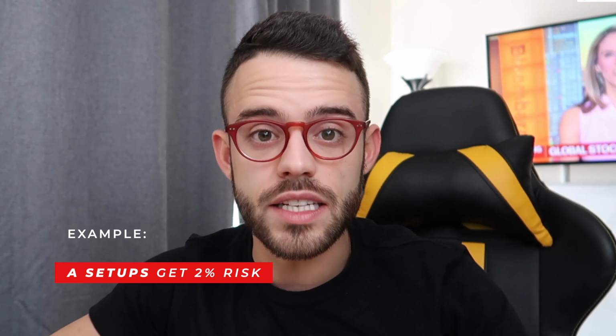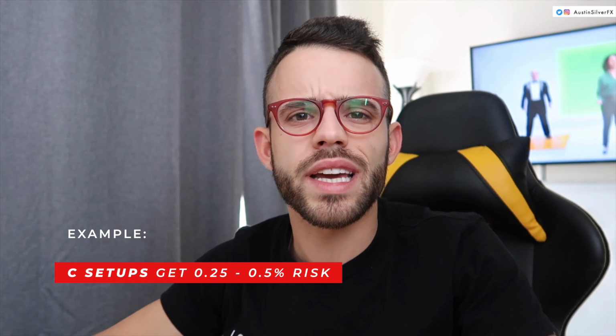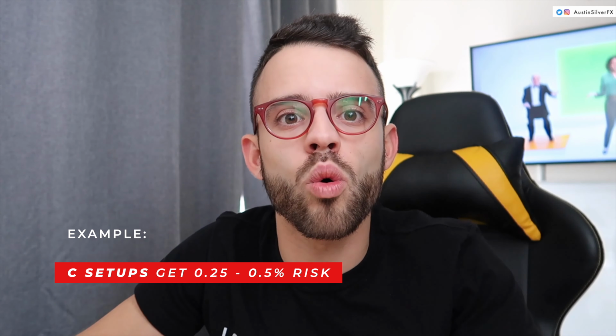Meaning, if I see an A1 setup presented, an A plus A1, whatever you want to call it, it's a great A1 setup. Not much could be better about it when I grade the parameters. I know that that A plus A setup should get at least 2% of my account, or the 2% of what I can put on risk at that time, versus a C setup that should only get 0.5% risk, maybe even only 0.25% risk, very small risk, because it's a C setup. So that's how I use my risk management and my risk reward together.